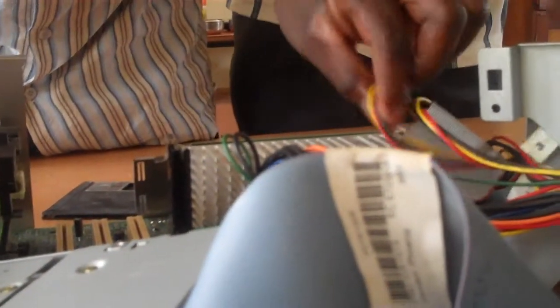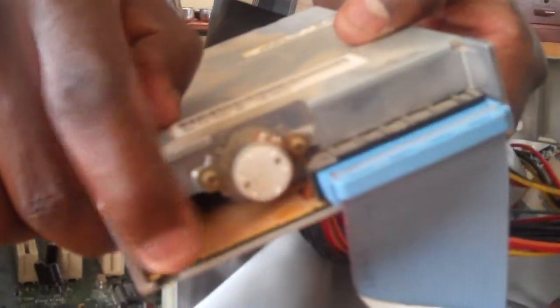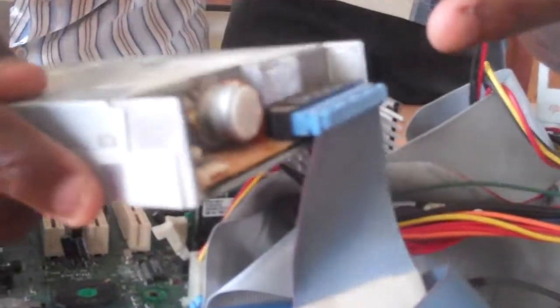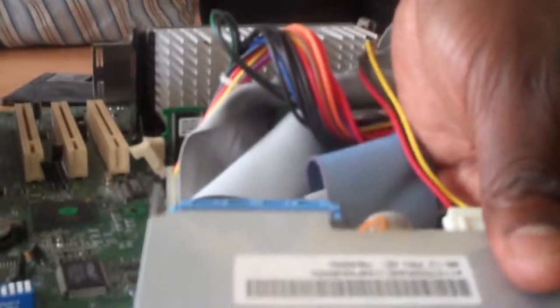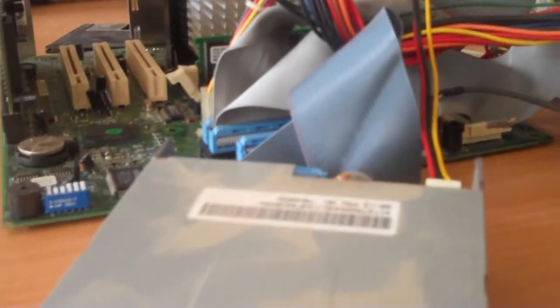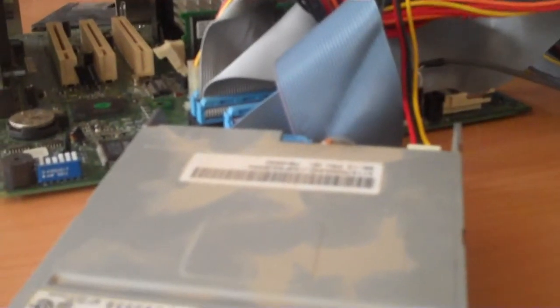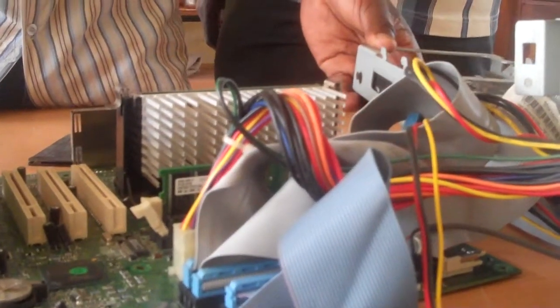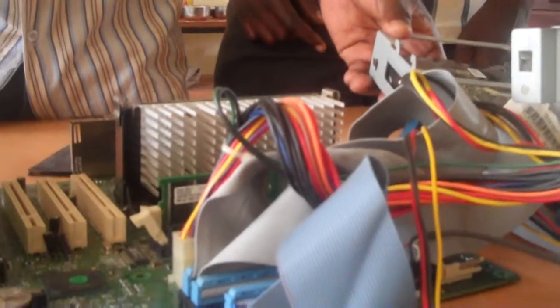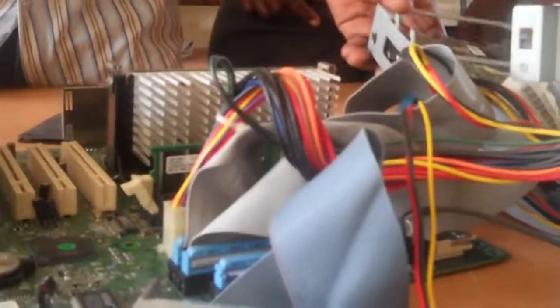Then also, if you are to look at the power cable for the floppy drive, it is different from the rest. This is how it looks, and it is also placed somewhere here. The power cable of the floppy drive is placed somewhere here. So we have connected our components to the floppy drive, like this.